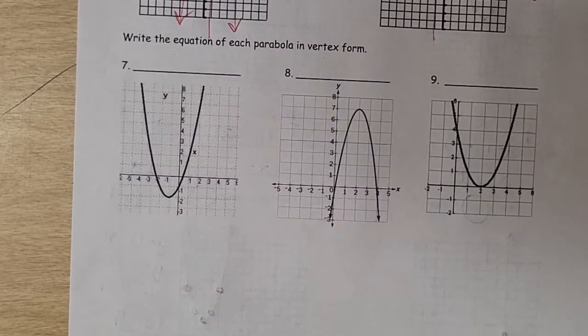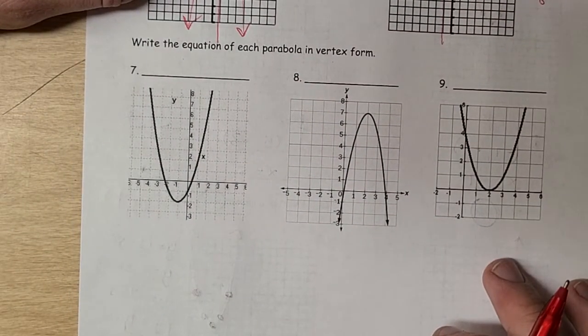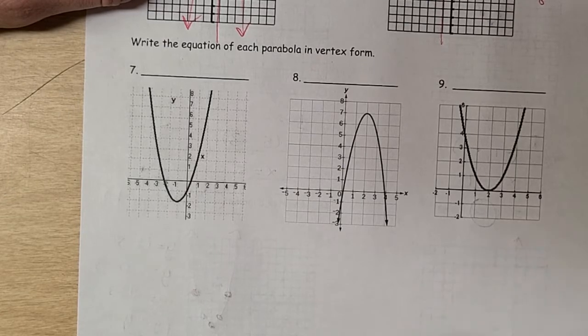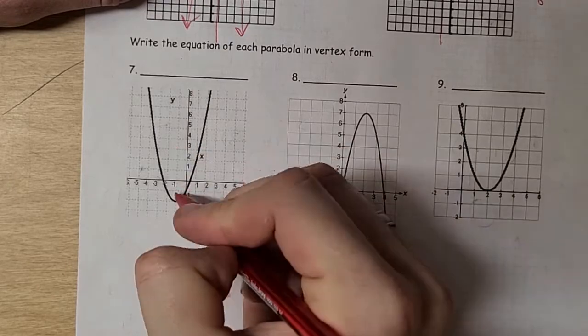Now, these last 3 down here, I'm actually asking you to write the equation in vertex form given the graph. It's kind of the opposite. It's not nearly as bad as it looks. You only need 2 things. You need the vertex, and then you need that slope of the right-hand side, remember? So I'm going to look at my vertex here.